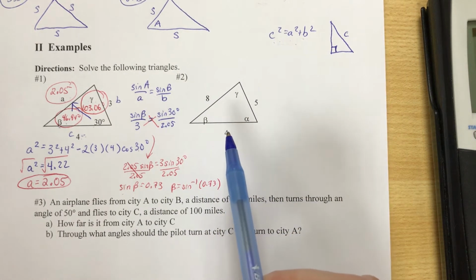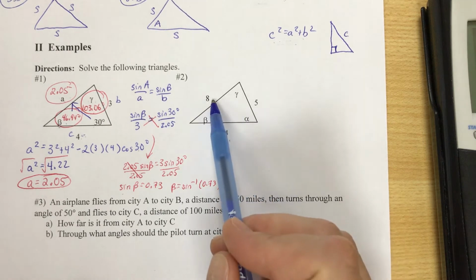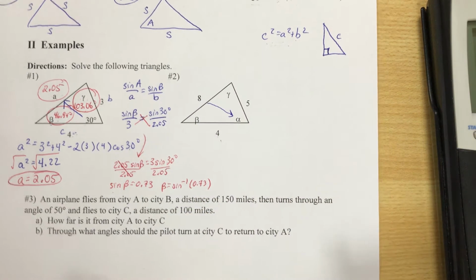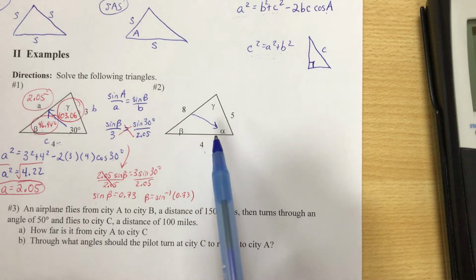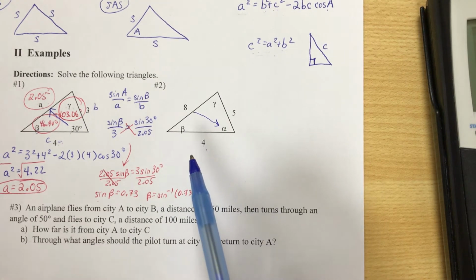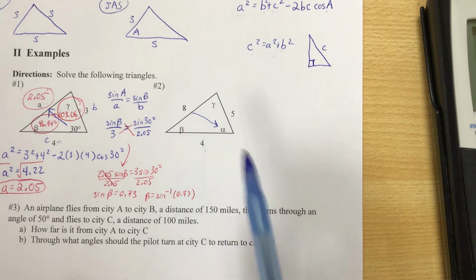But I am going to find the biggest angle. And the biggest angle is always opposite the biggest side. So that would be alpha. The reason I'm going to find alpha first is that unlike the law of sines, where there's an ambiguous case where you could have 2 possible solutions, there is no ambiguous case in the law of cosines.